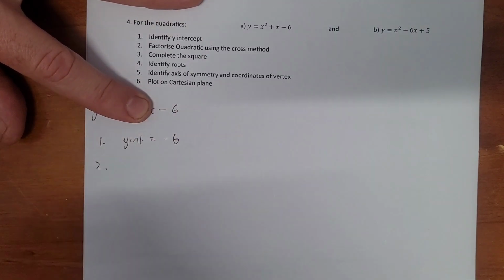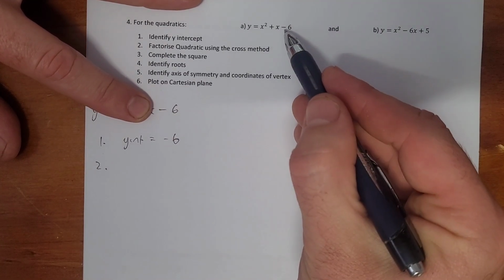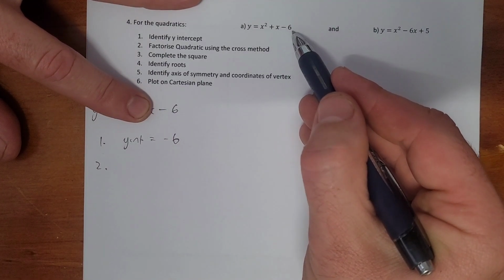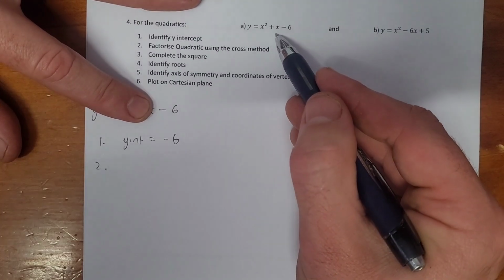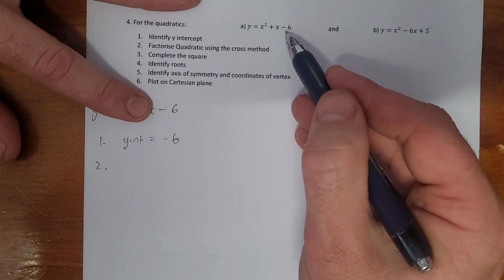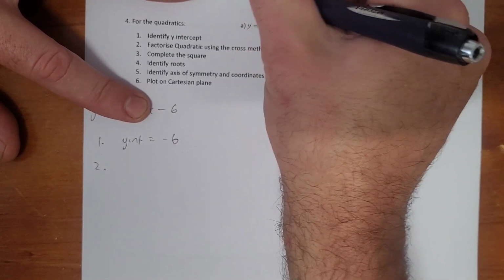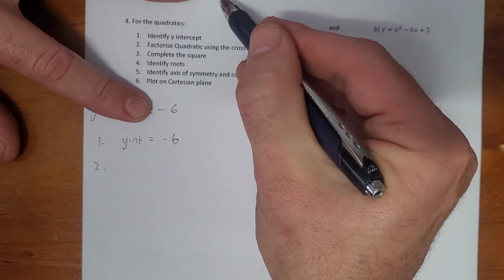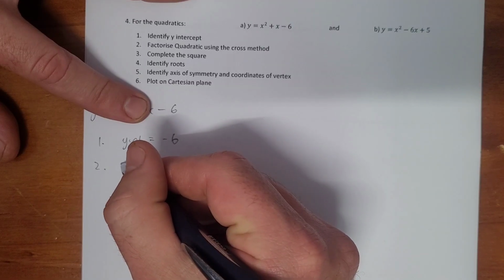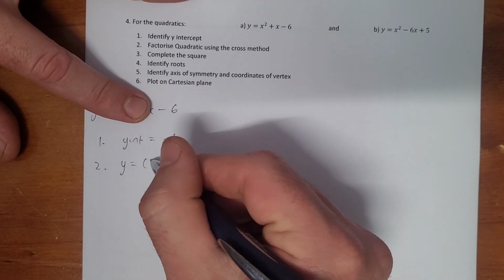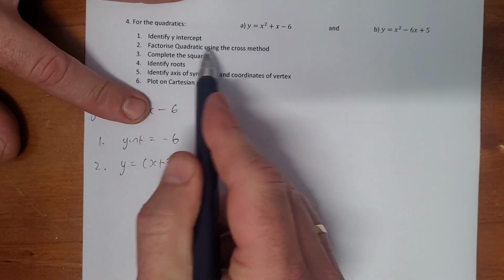Okay, part 2 says factorize the quadratic using the cross method. So this means we're looking for two numbers that multiply together to give us -6 and add together to give us +1. Okay, so for this quadratic, it's going to be +3 and -2. All right, +3 times -2 gives us -6, and +3 plus -2 gives us +1. So if we're going to factorize the quadratic, it becomes x plus 3, x take 2. So that's our answer to part 2.